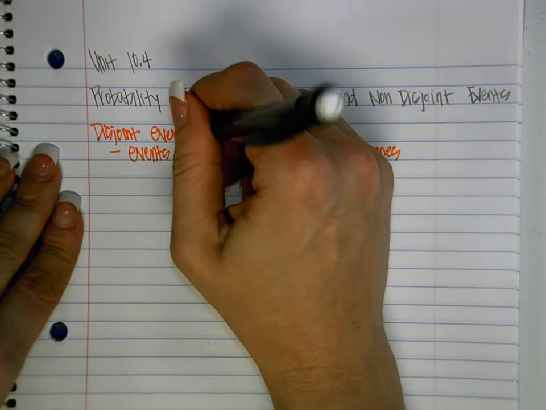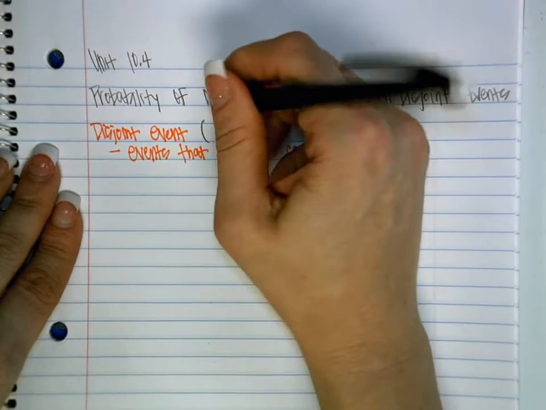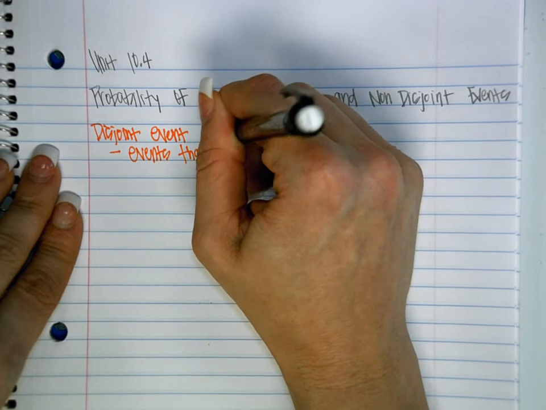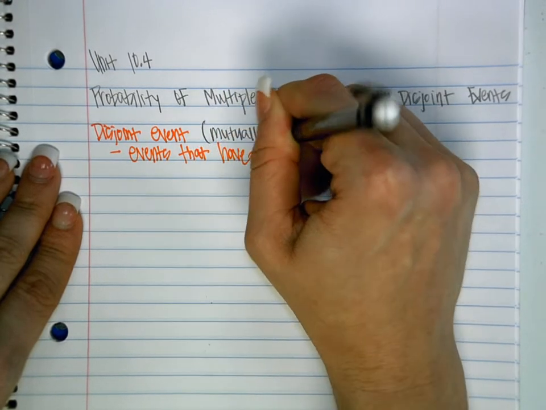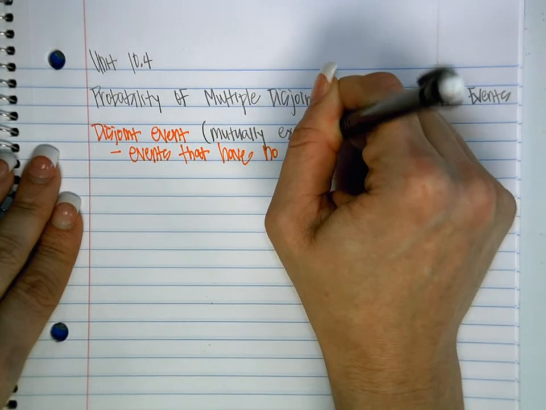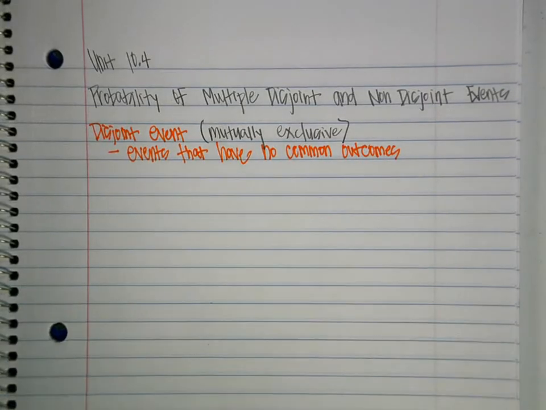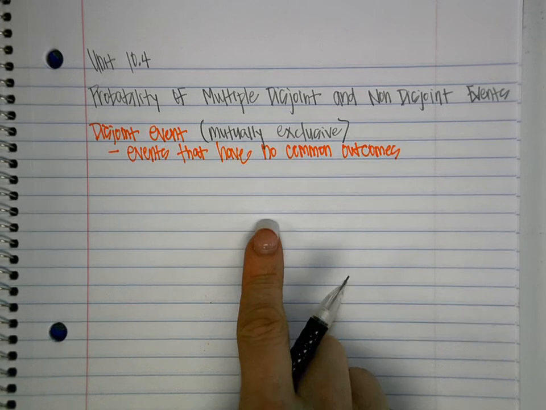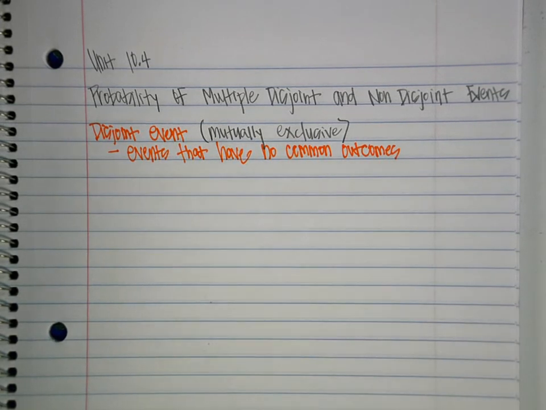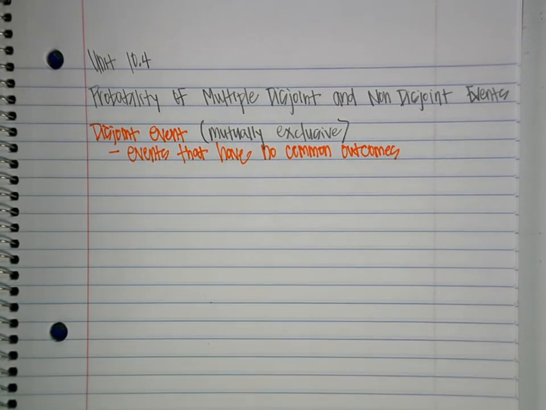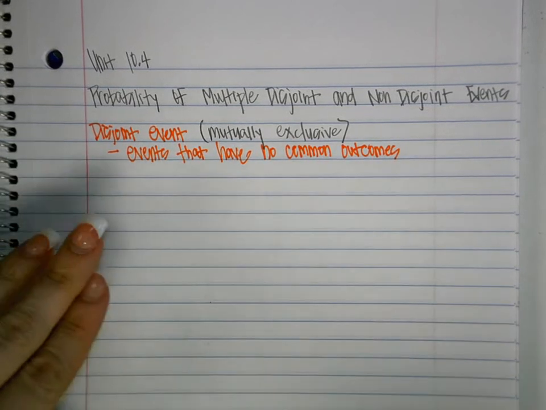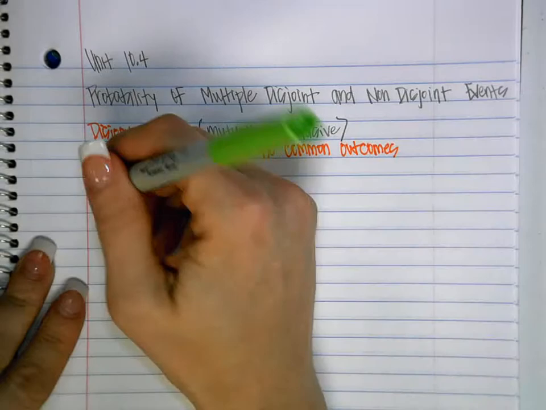Disjoint events can also be called mutually exclusive. So that means they're things that happen regardless of something else happening. So they're not related at all. We will get to ones that are related tomorrow. There are a couple of different formulas you need to know for this.